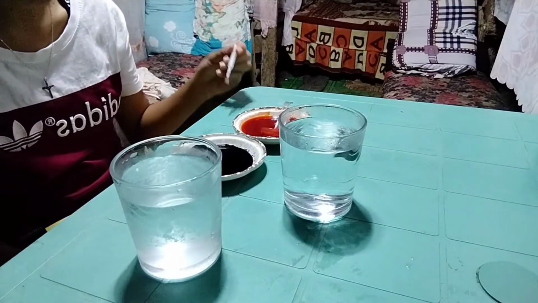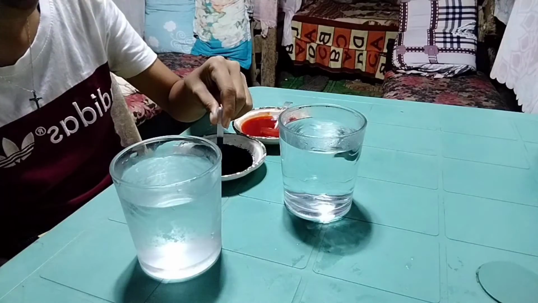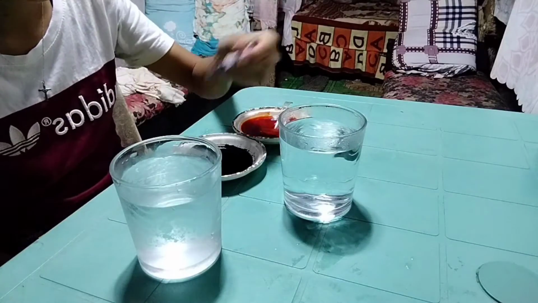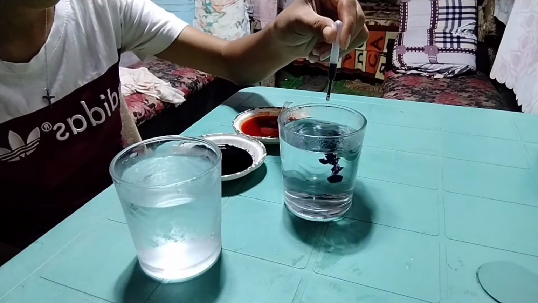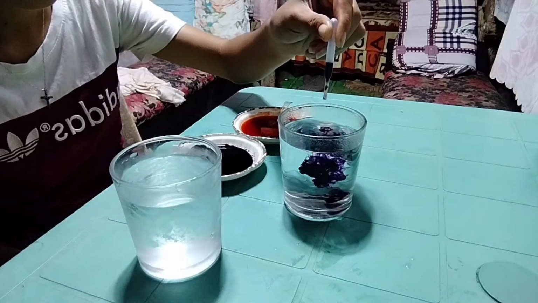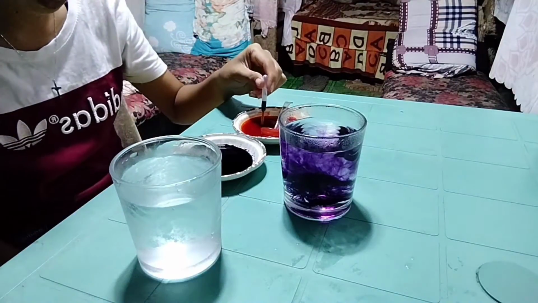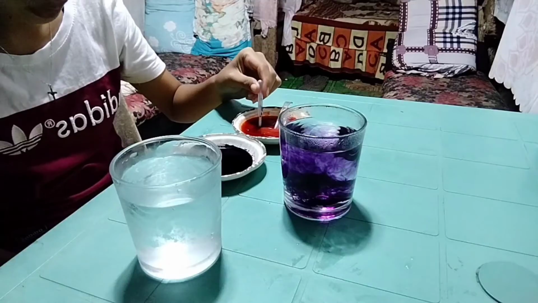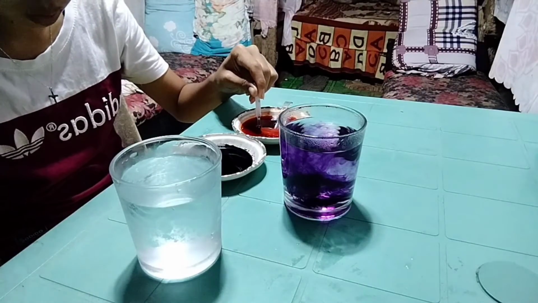So first, I will be using color violet on the hot water. So kindly observe it. After that one, we will now use the orange color to the cold water.